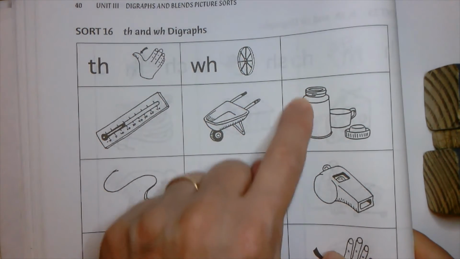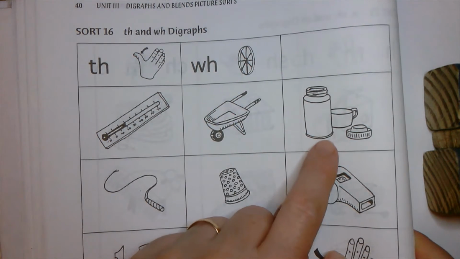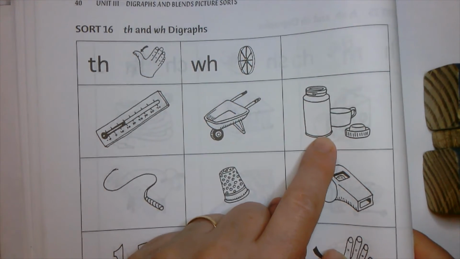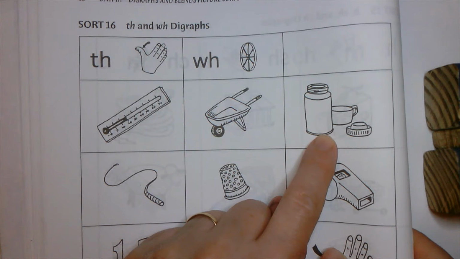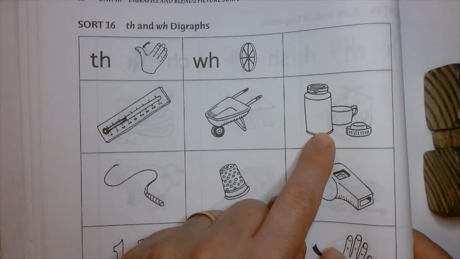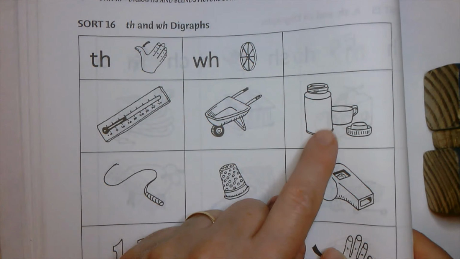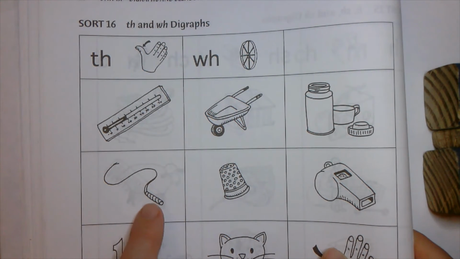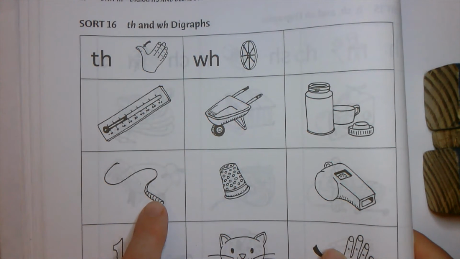Right here, this thing can hold hot liquids in it. I know some of you guys bring it for lunch sometimes. It might have soup in there or some nice warm tea. This is called a thermos. Thermos. Here, this is what cowboys might use to get the cows to go where they want them to.